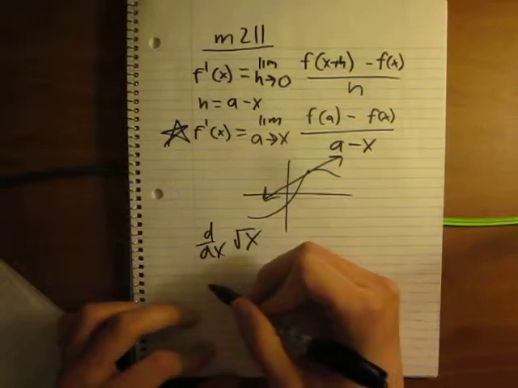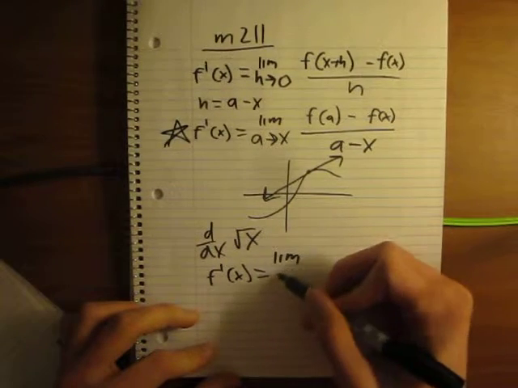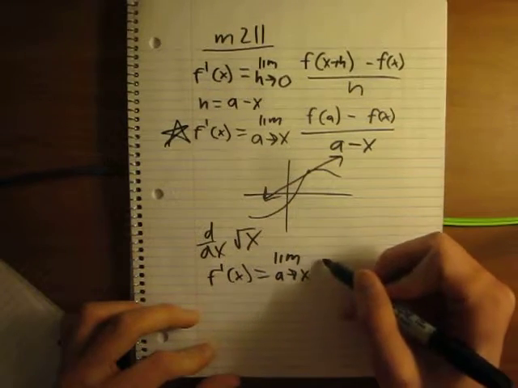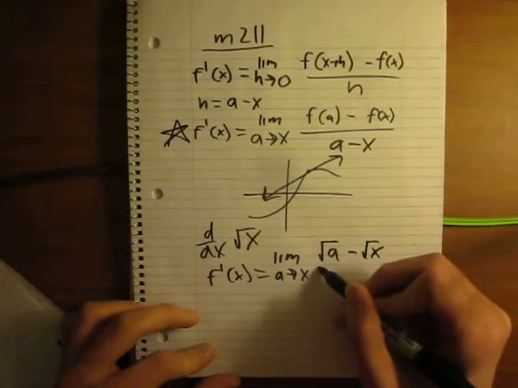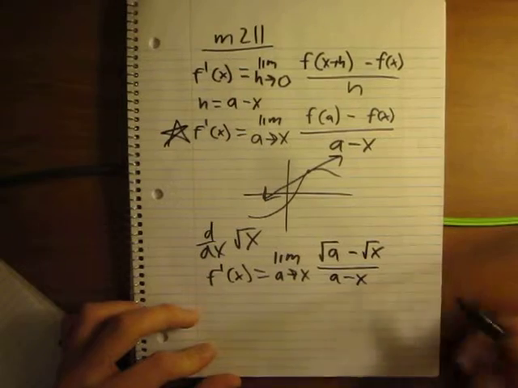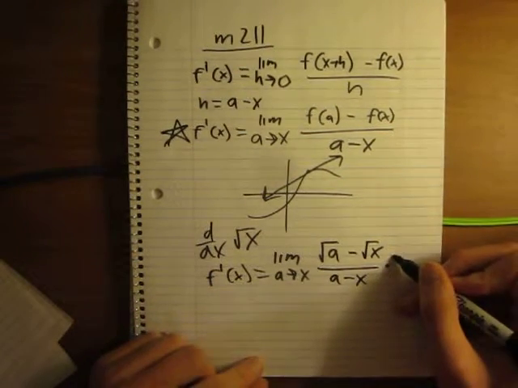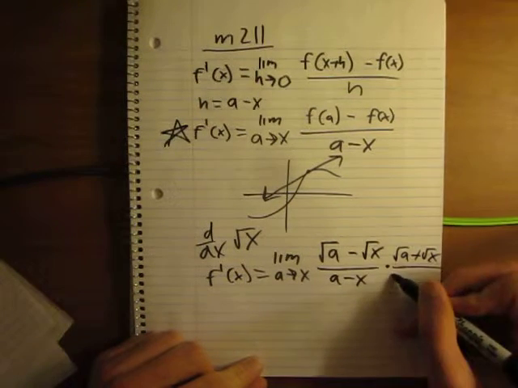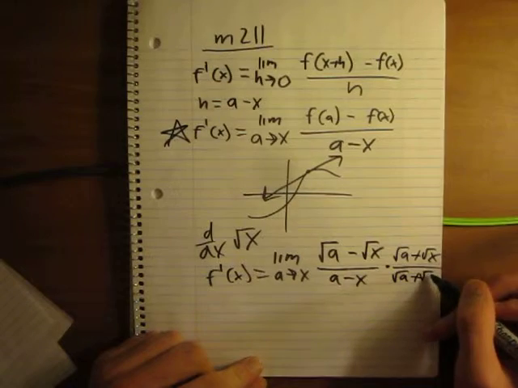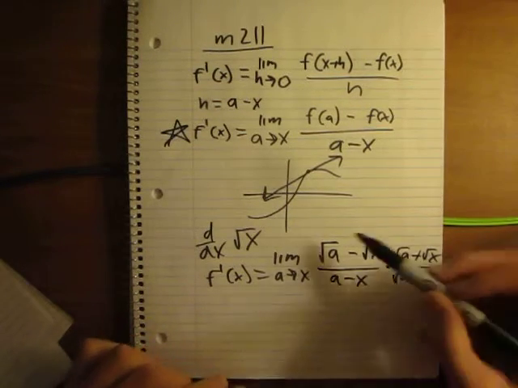So f prime is the limit as a approaches x of square root of a minus square root of x over a minus x. Now let's take that and multiply it by root a plus root x over itself, which this whole term is just equal to 1, so you're not changing anything.